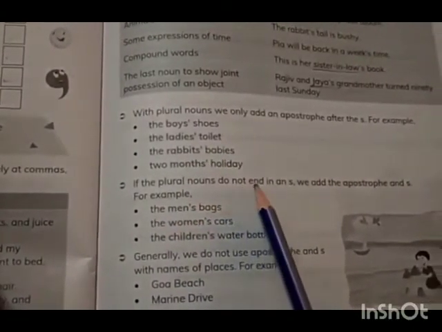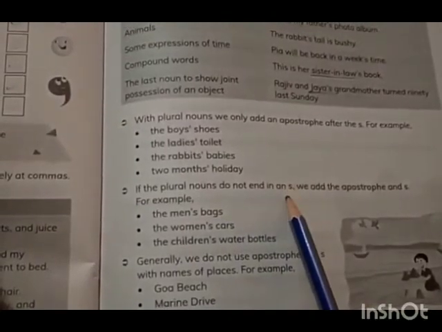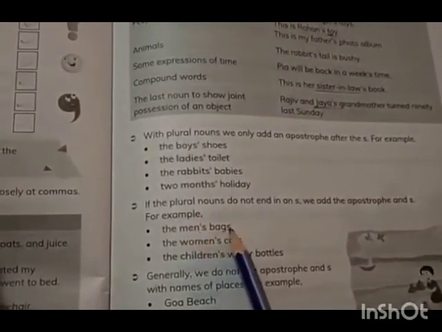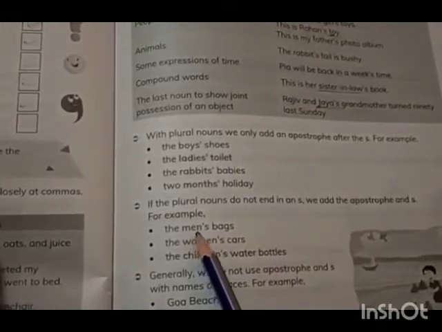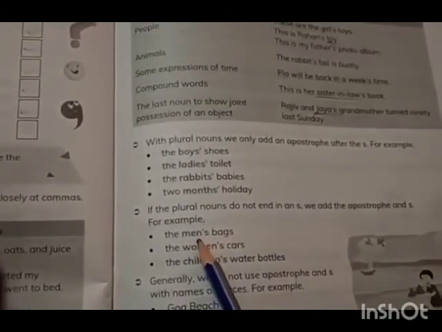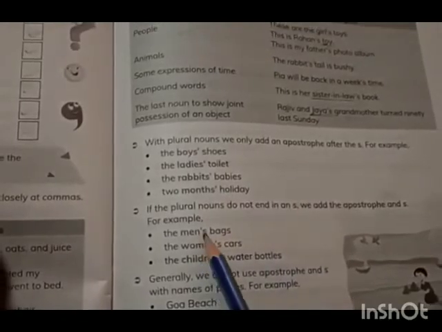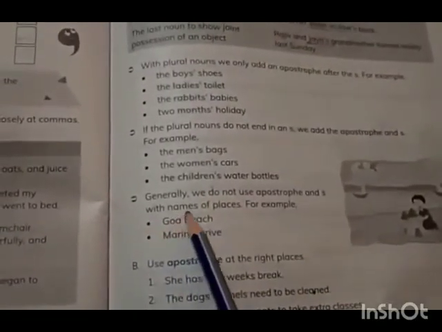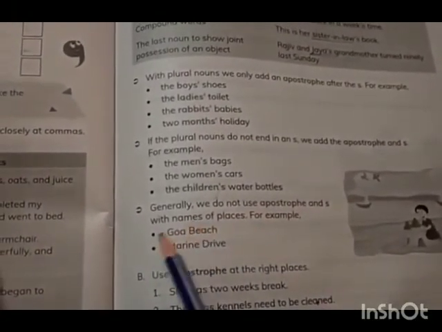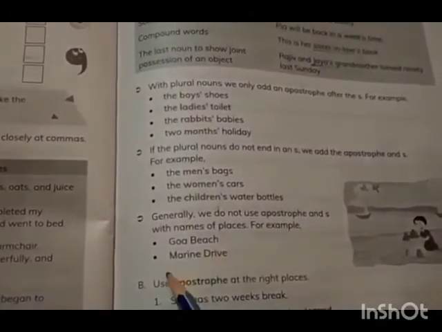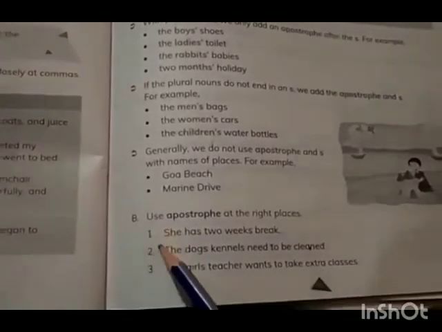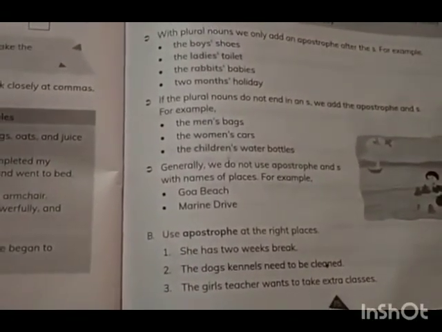If the plural noun does not end in s, we add apostrophe s. For example, the men's bags. It means if the plural noun does not end in s, then we use an apostrophe and then s. Women, again same. Children, again same. The next one, generally we do not use apostrophe s with names of places. For example, Goa Beach, Marine Drive, right? So when we talk about places, we don't have to use apostrophe s. Then I'll share this exercise with you as soon as possible in your WhatsApp group.